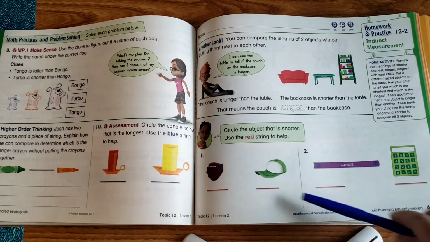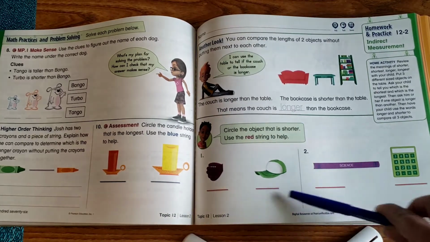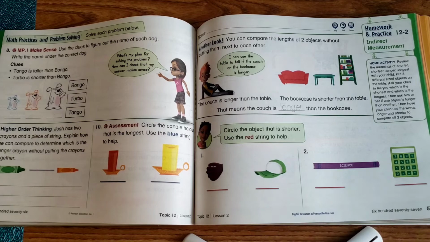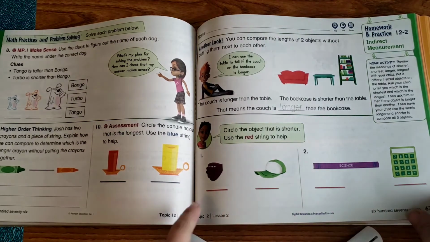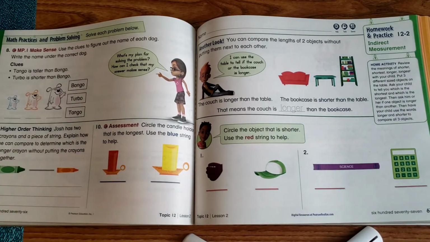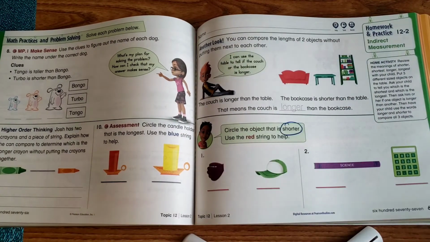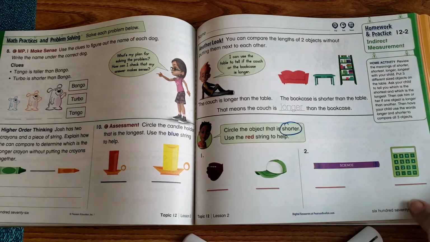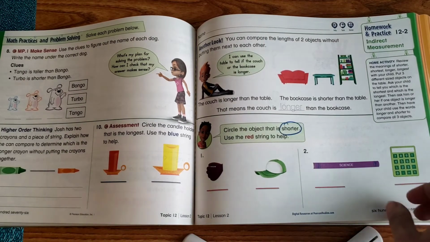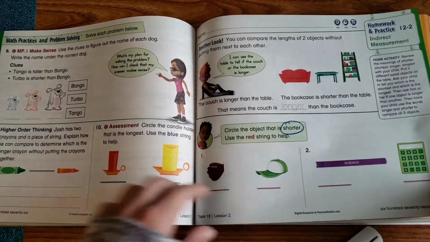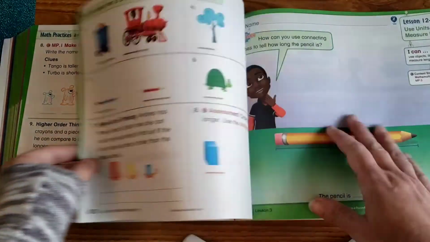So number 1 and number 2, you're using the red string on the bottom as a tool to figure out which one. And this time on the other page, we circled the one that was longer. We're circling the shorter ones here. So that's probably the hardest part about this is making sure that we're doing what the question asks us, because they like to switch it up and trick us, but we're too smart for that. So on the number 1 and number 2, we were circling the shorter one.